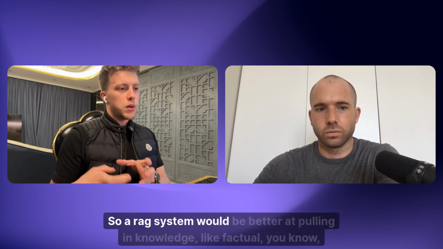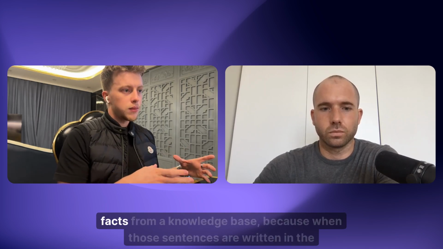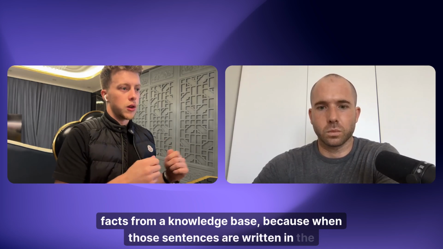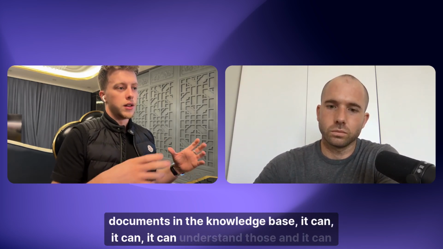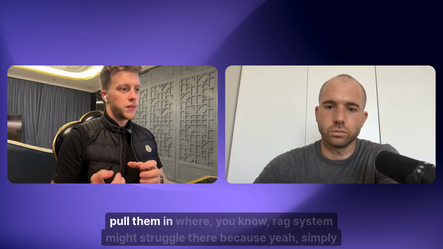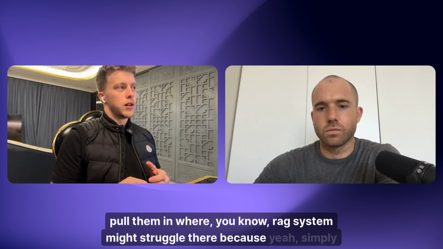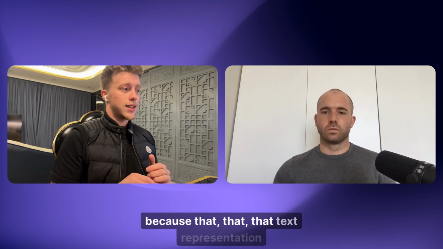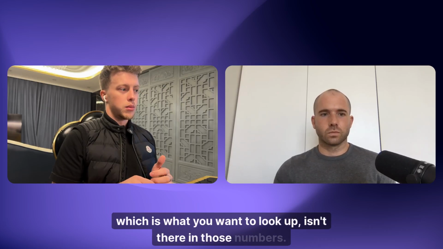So a RAG system would be better at pulling in factual knowledge from a knowledge base, because when those sentences are written in the documents, it can understand those and pull them in. A RAG system might struggle there simply because the text representation, which is what you want to look up, isn't there in those numbers.